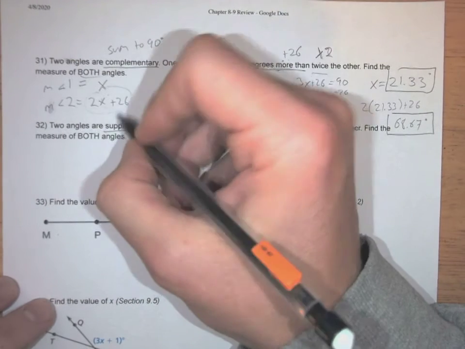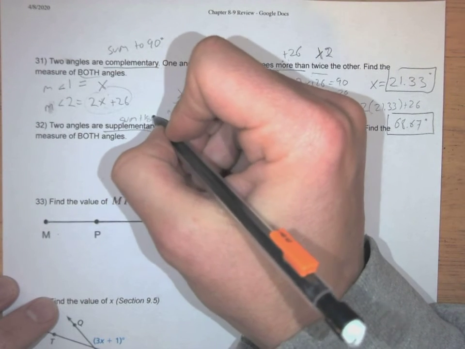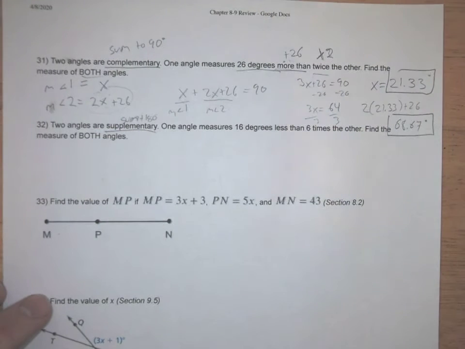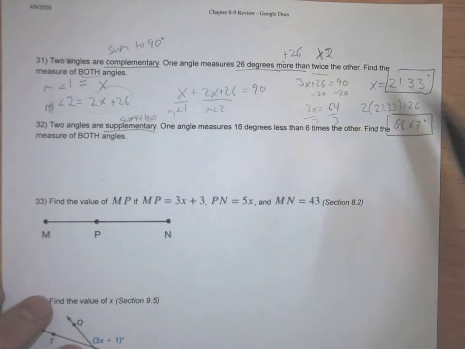Okay. All right, two angles are supplementary. Well, we know that means their measures sum to 180 degrees. So that's the fact that we need. One angle measures 16 degrees less than 6 times the other. Find the measure of both. Okay, so, again, that's kind of rough. We know they add to 180, but that's kind of confusing.